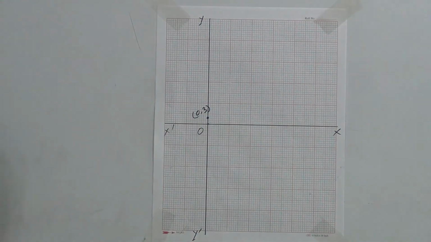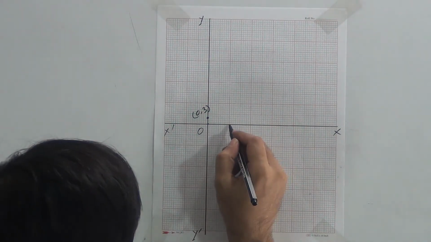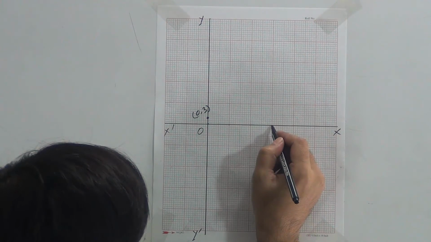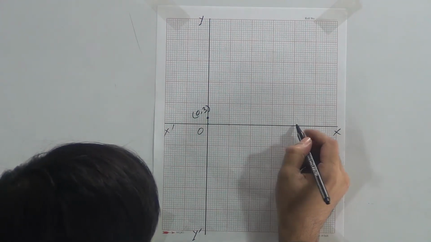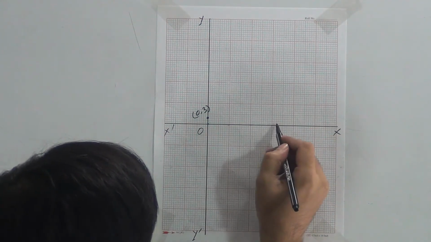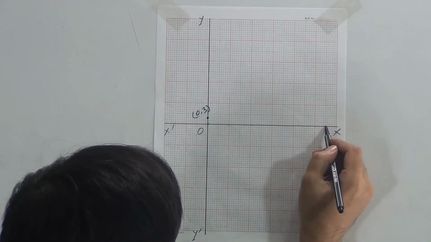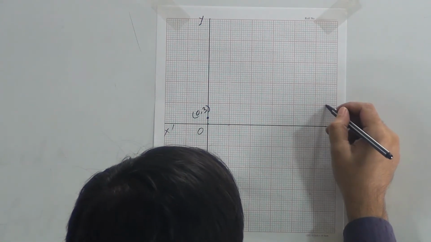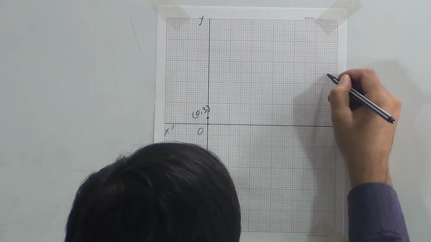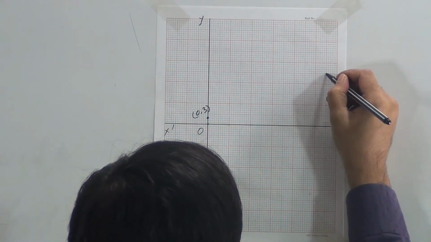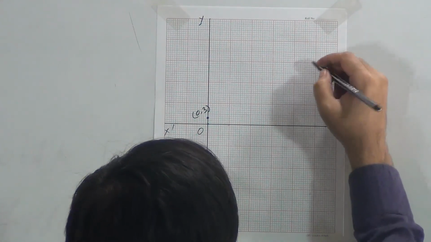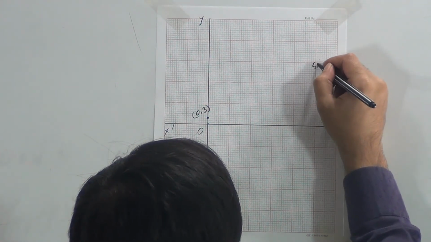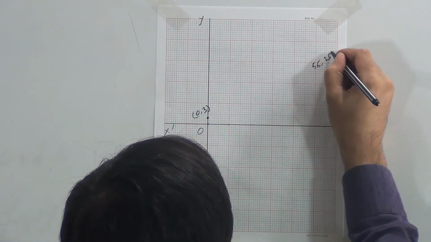Now another one, 55, 25. Here 10, 20, 30, 40, 50, 55, and we have to move 25 here, 10, 20, 25. So this is 55, 25.